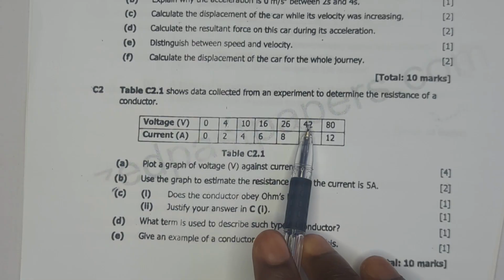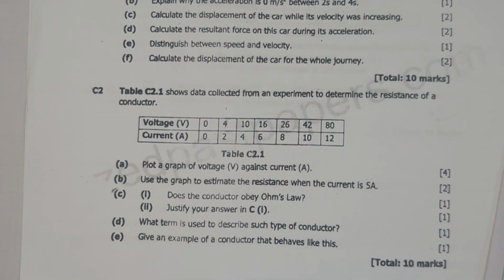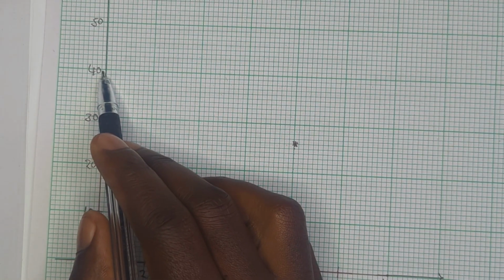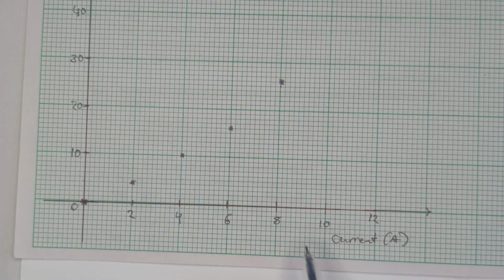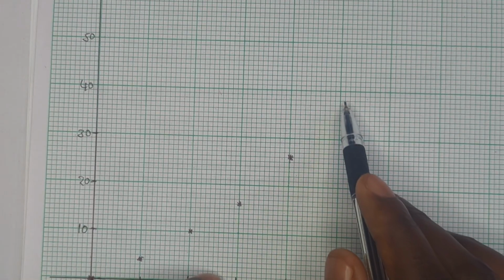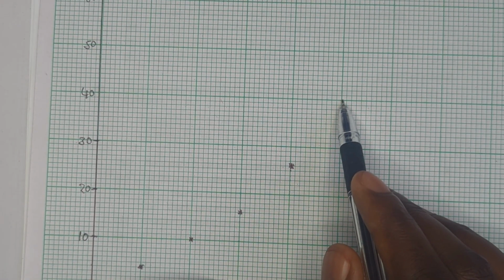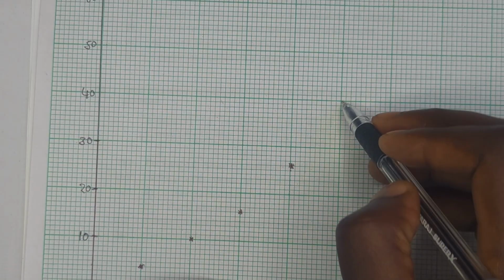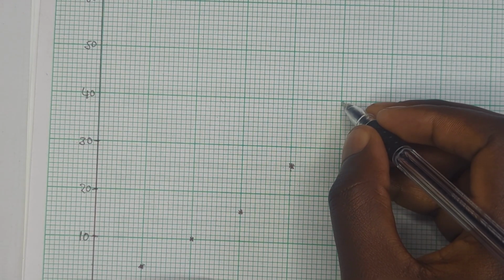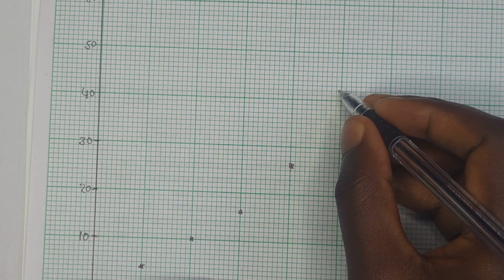The next column we have 42, 10. So our 40 is here and 10 it is here. So we are going to move with this line. So the line for 40 it is here. So we are going to count 2 lines to make 42. So this is 41, 42.